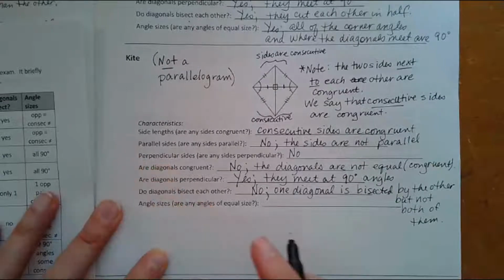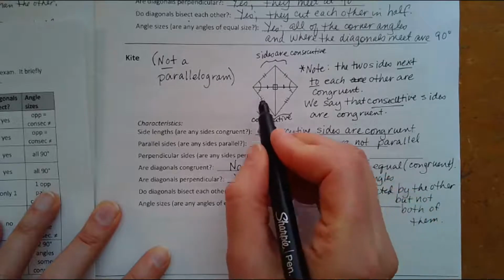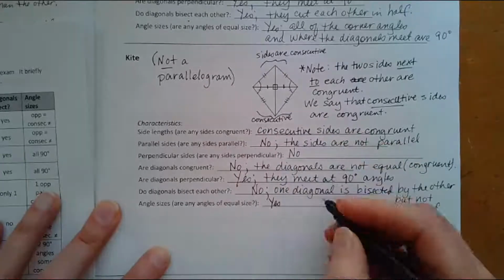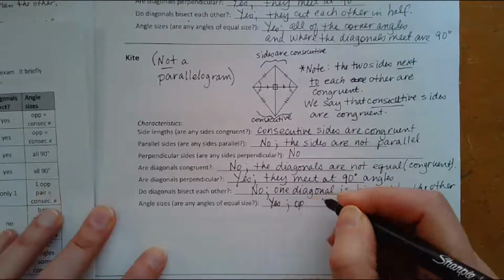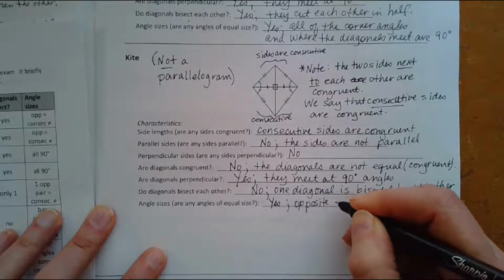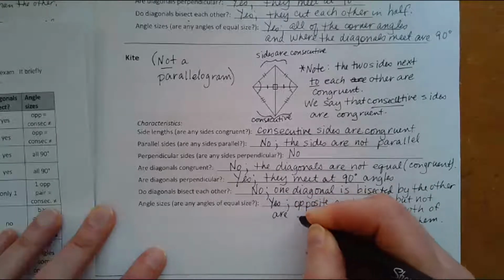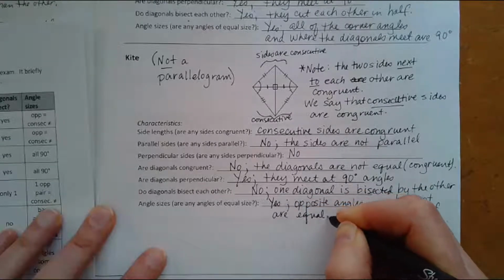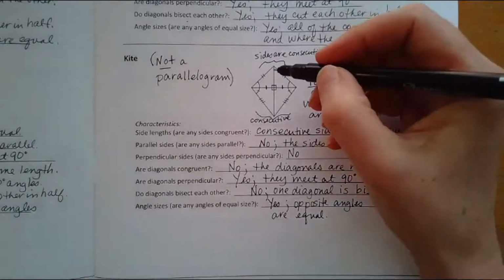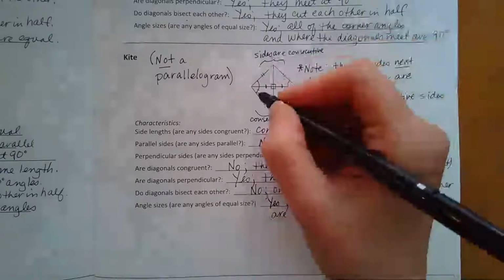So we would say yes. I guess you would say opposite angles, the angles opposite to each other. And by opposite, we mean across from each other.